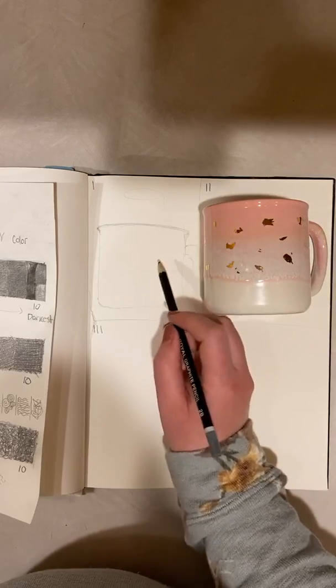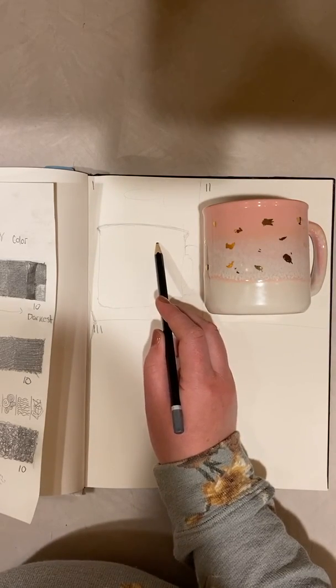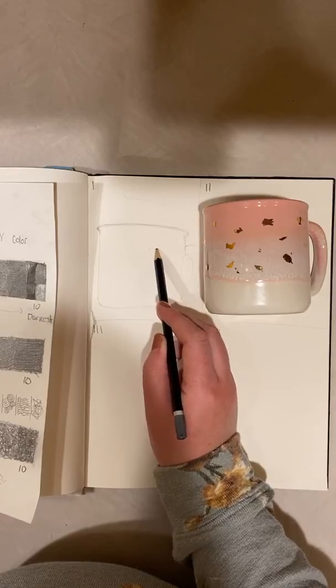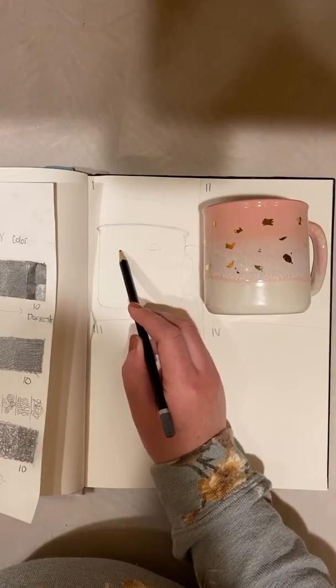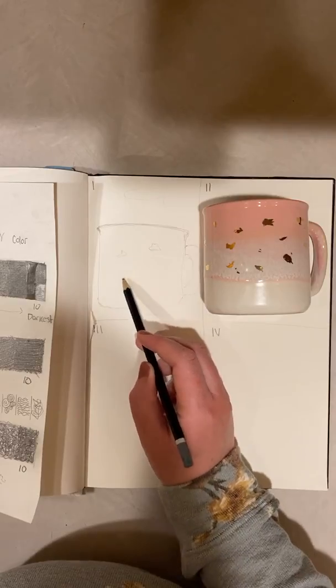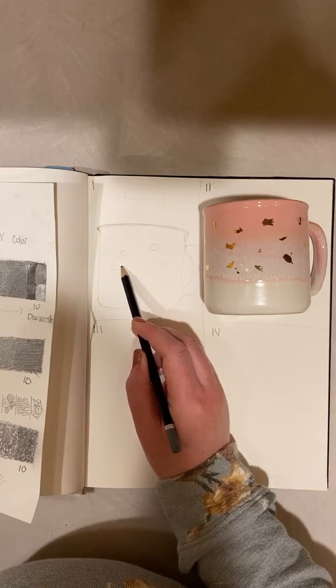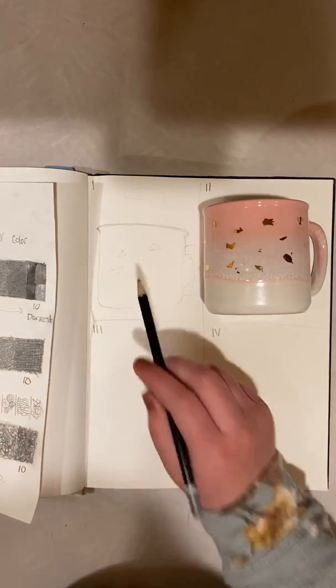I might even come in and add in these dark spots so that when I go in to add my value, I know where those are. I might also come in and add my highlights or my light spots. But what I'm going to be doing next is, I have my cup mapped out.